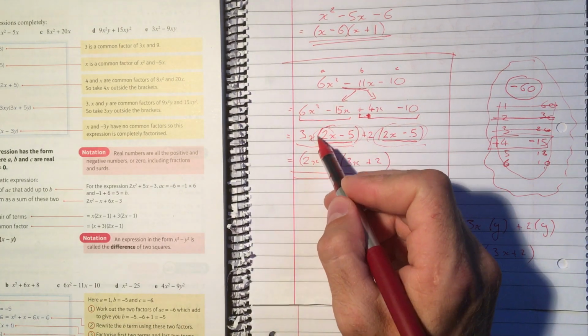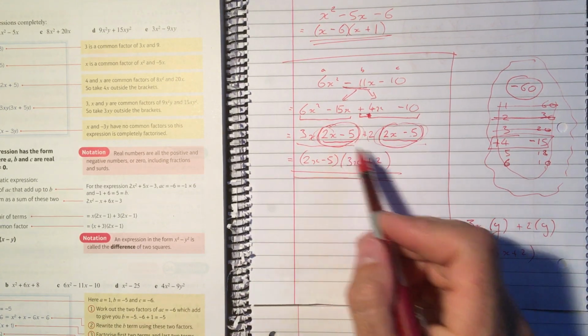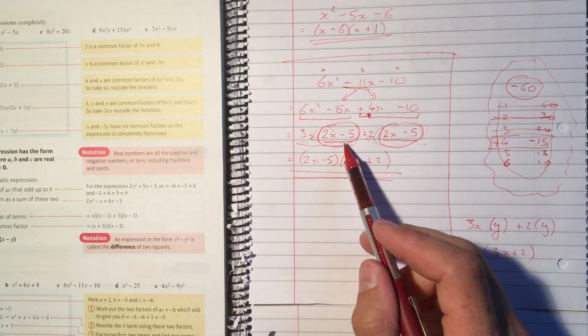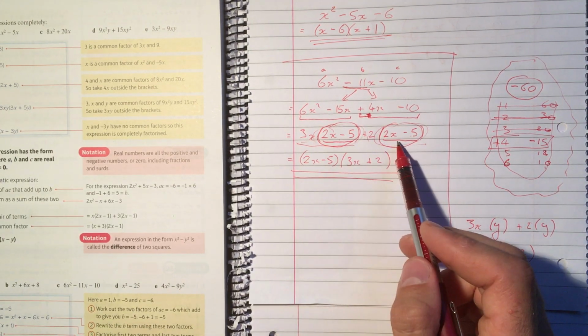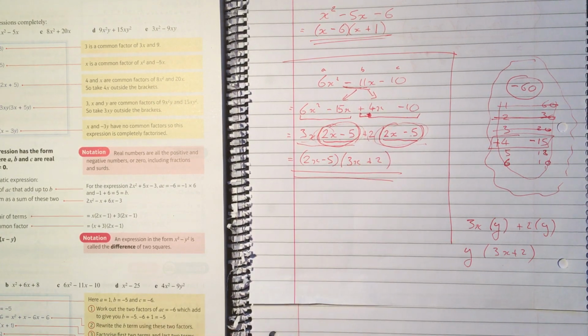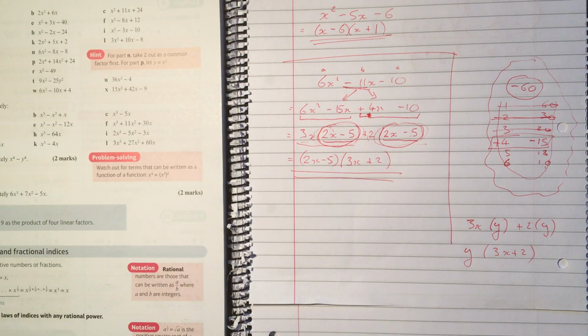When you've done that, this bracket here and this bracket here should be the same. Pull that out the front, and what you've got left is that bit and that bit. If those two brackets aren't exactly the same, try just factorising an extra minus sign out of one of them. Okay, so that's the factorising covered, and that is everything that's new.